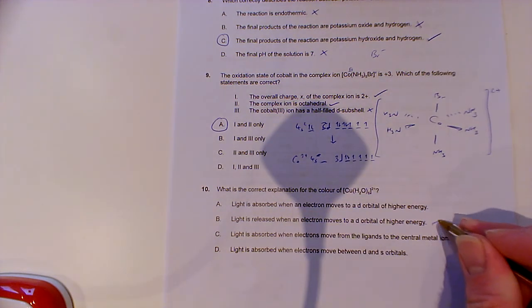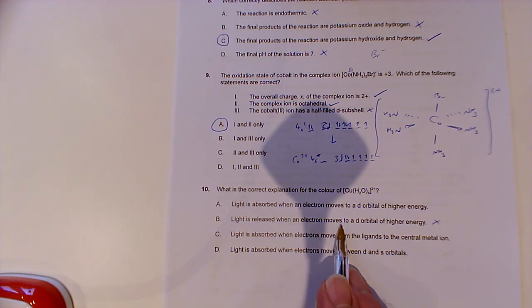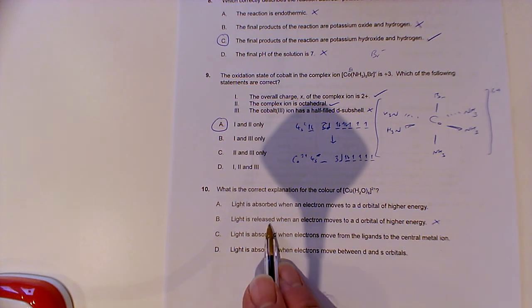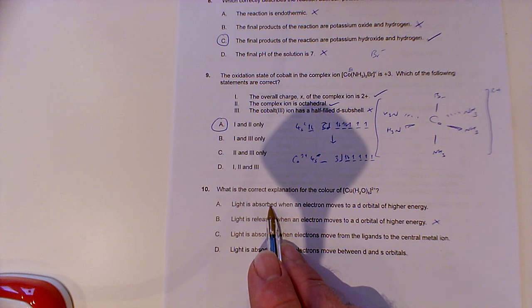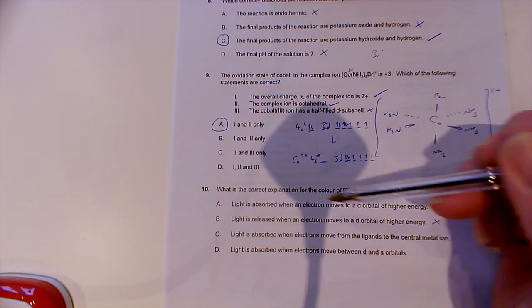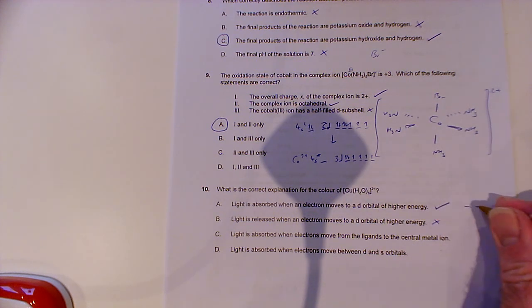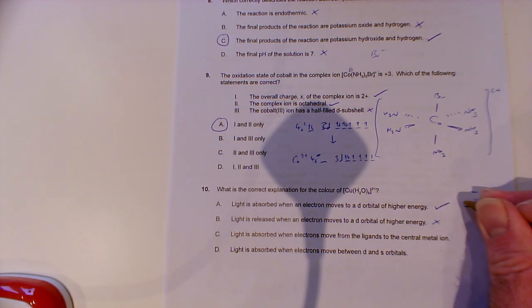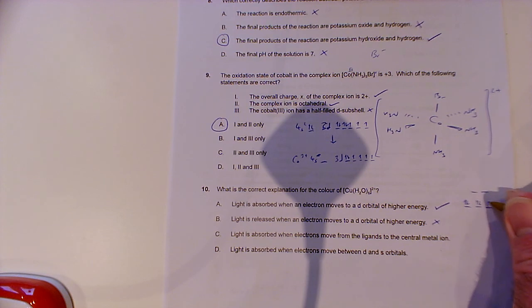We certainly don't want this one here, where light is released when an electron moves to a d orbital of higher energy. Well, no, that's not. So light is absorbed when an electron moves to a d orbital of higher energy. That sounds good to me. I'm quite liking that one, because visible light has been absorbed, and we get, remember, the splitting of the d sublevel, and if this was copper 2+, then basically we're popping an electron from there to there by absorbing a specific frequency of visible light, which would actually be orange light, and that's why we see the rest of the colours, which then add together to make blue.